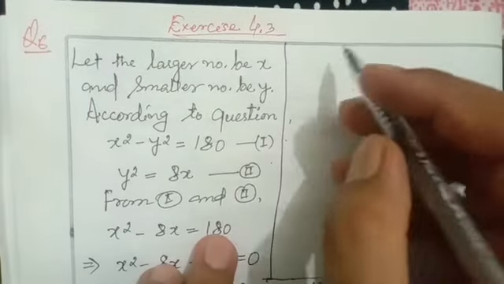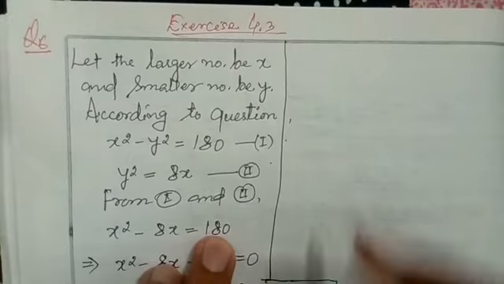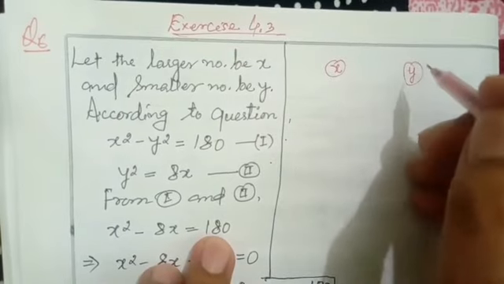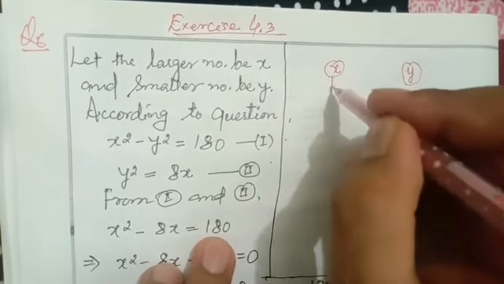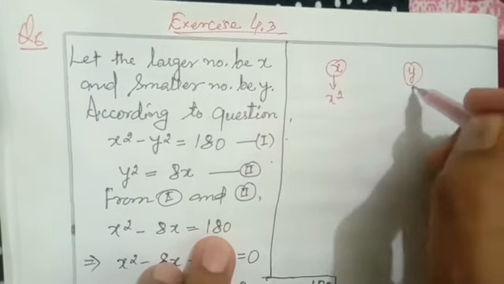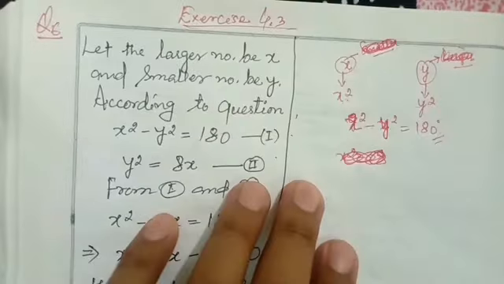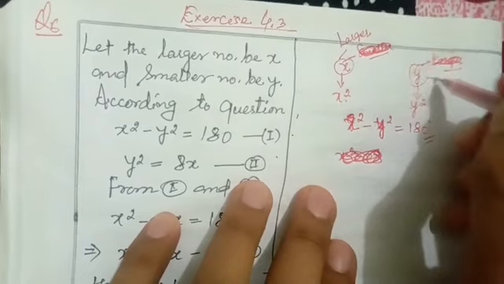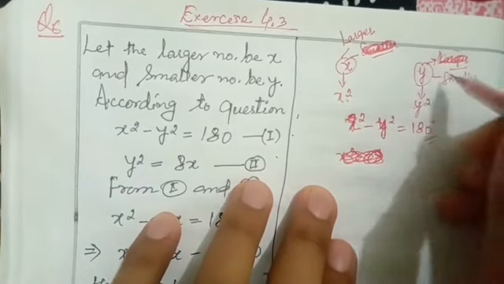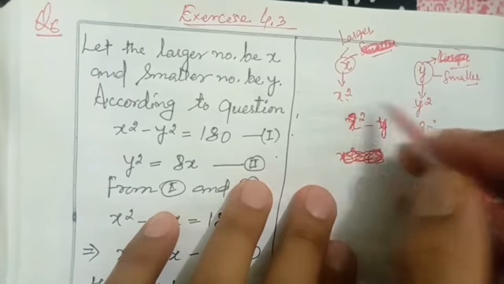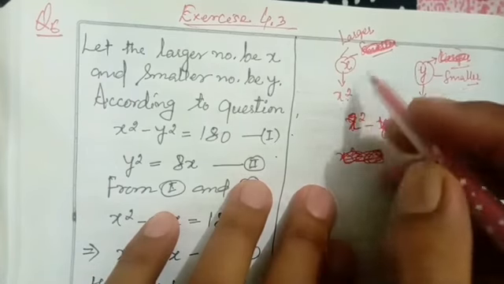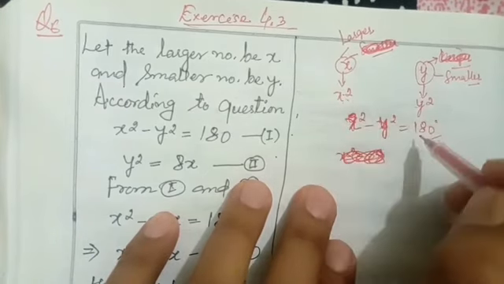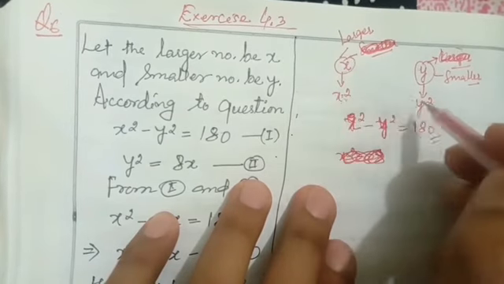Let's consider the first number be x and the other number be y, and their squares. Its square is x square, its square is y square. Let this x be the larger number and this y be the smaller number. According to the first line, the difference between the squares of these two numbers is 180. So this is x square minus y square.